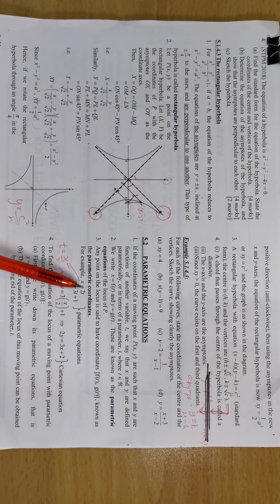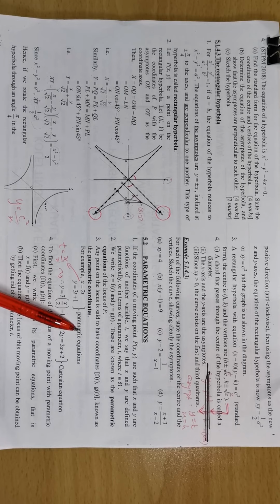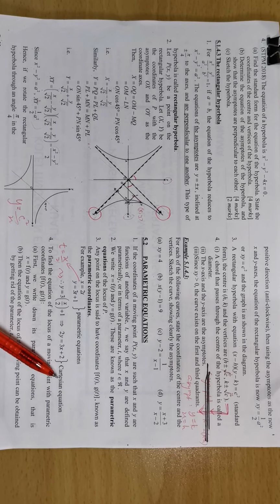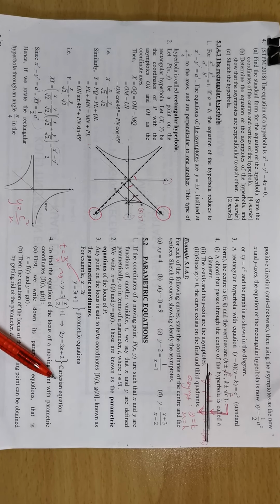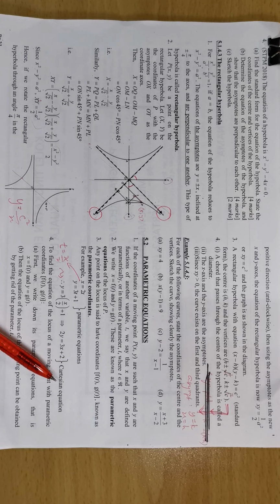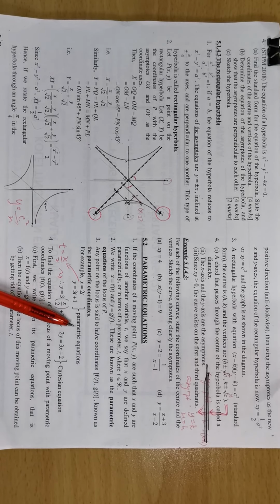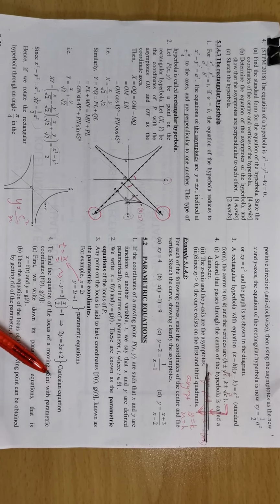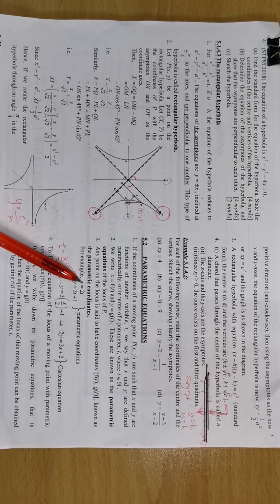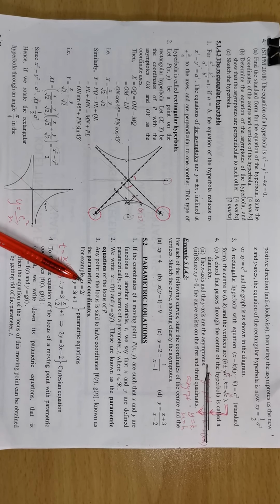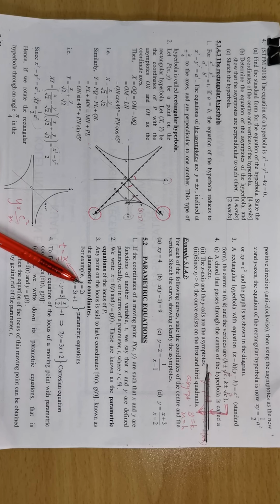From these parametric equations, how can we get back the Cartesian equation? The Cartesian equation is just like what we learned in 5.1, the general form and the standard form. To convert an equation in parametric form into Cartesian form is very simple. For x and y, you choose either one and make t the subject.